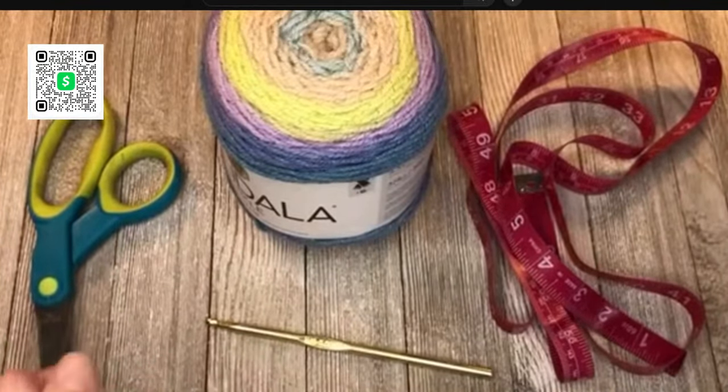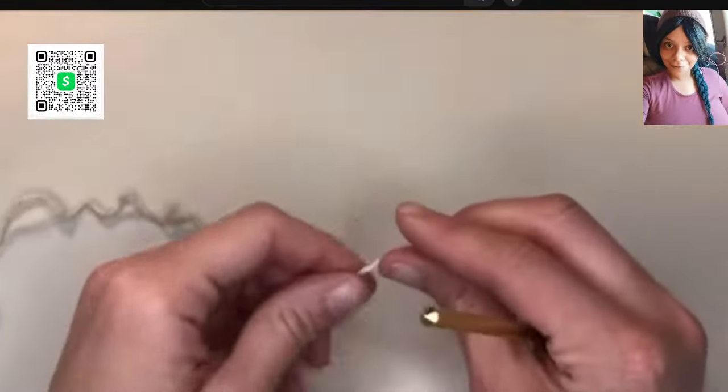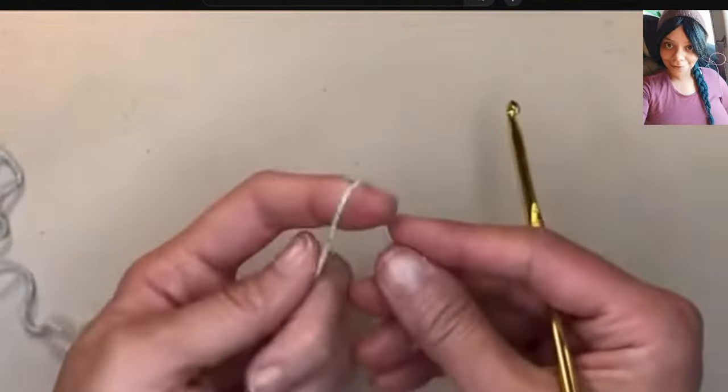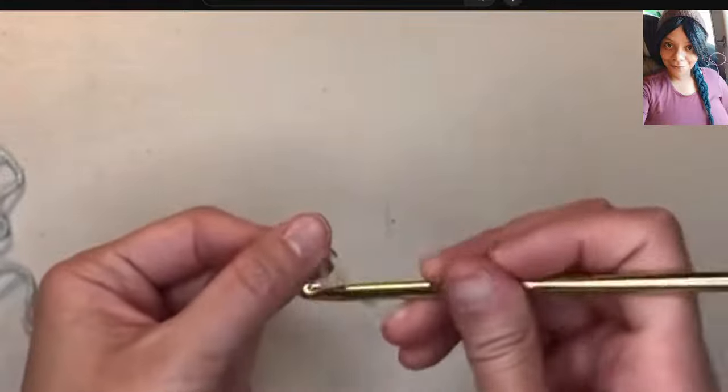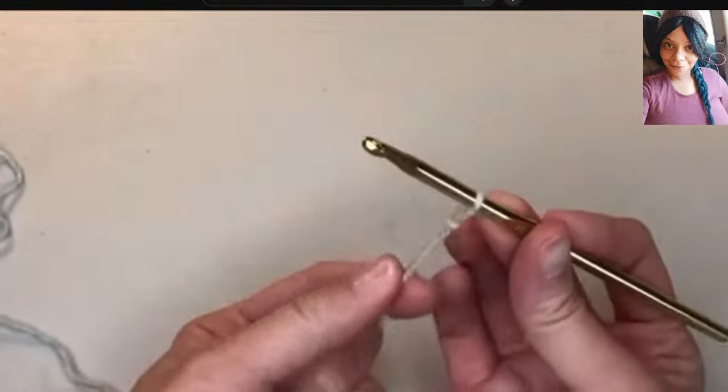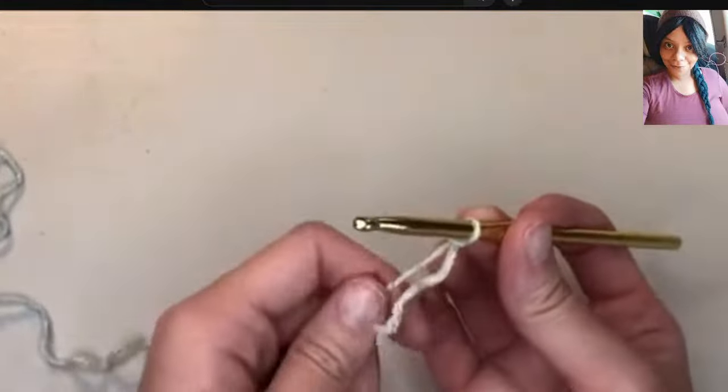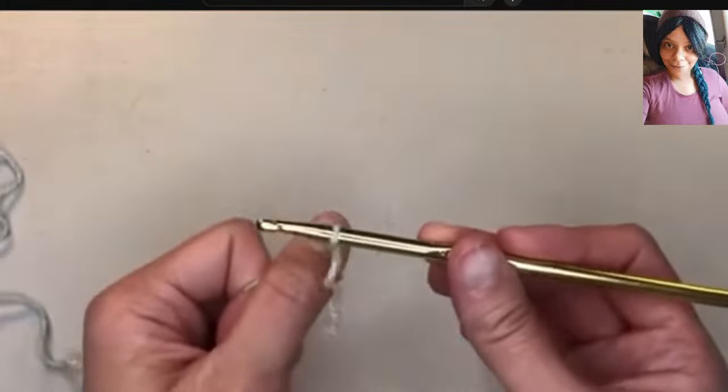Let's go ahead and dive right into how to make it. All right, guys, let's go ahead and start with our slip knot to get the yarn on our crochet hook. Great. Check that tension. Make sure it's nice and smooth on your crochet hook.